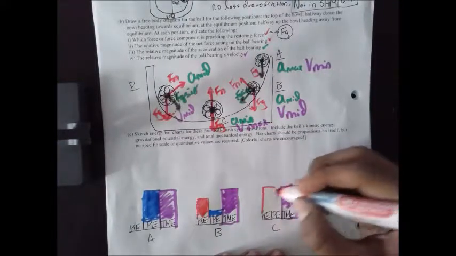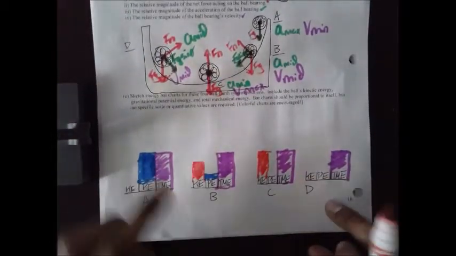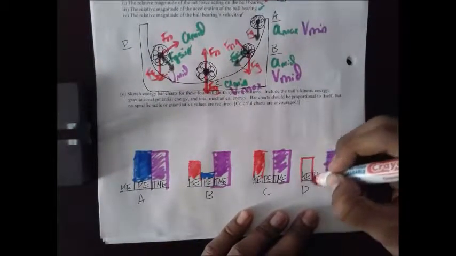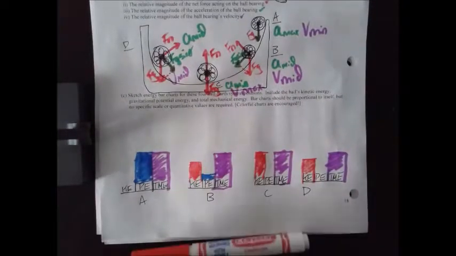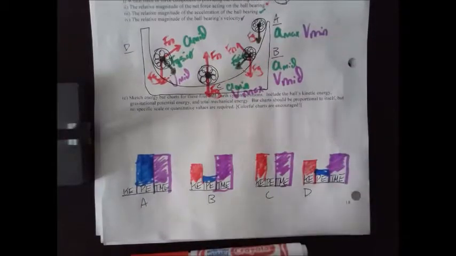At C, it's all kinetic. It's at its max velocity, right? V max. And at D, the graph is going to be the same as B, because it's at a mid position. Draw that right over there. Cool.